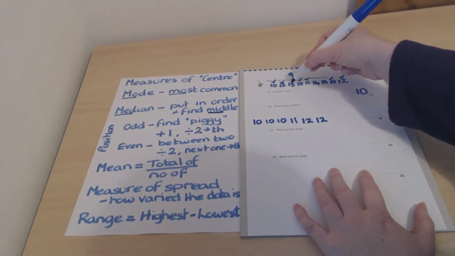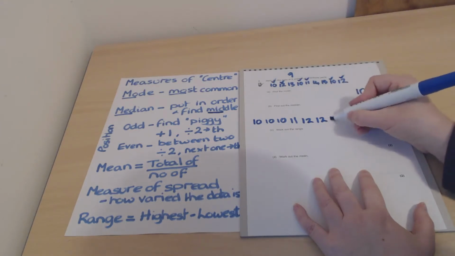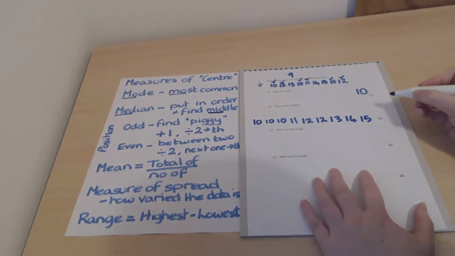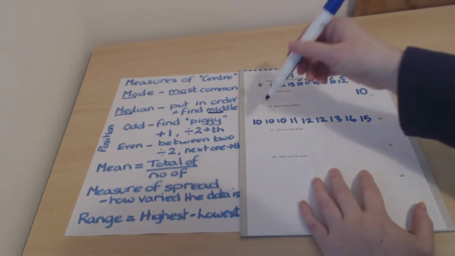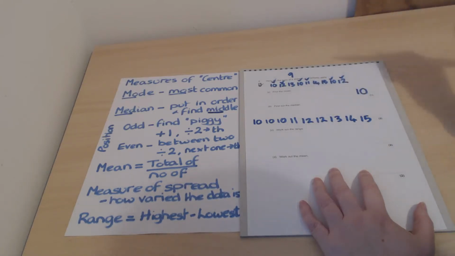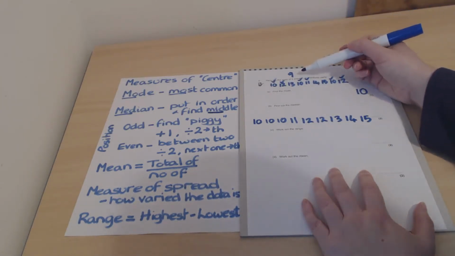We've got a 13, a 14 and a 15 to finish off. And it's always worth checking that you've still got the same number of pieces of data. So 1, 2, 3, 4, 5, 6, 7, 8, 9. So we've got 9 pieces of data.